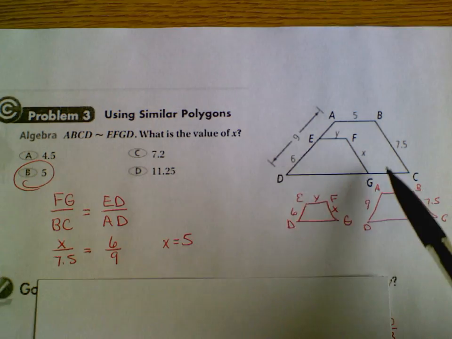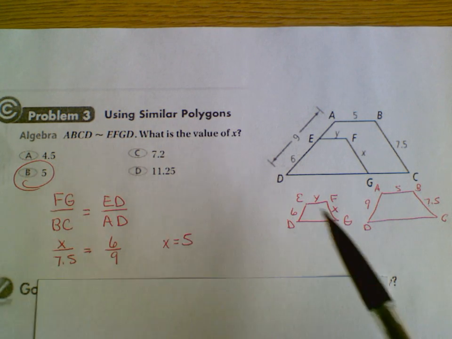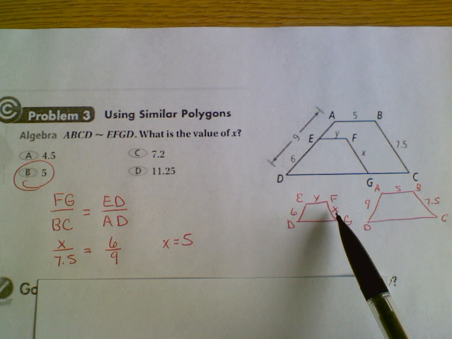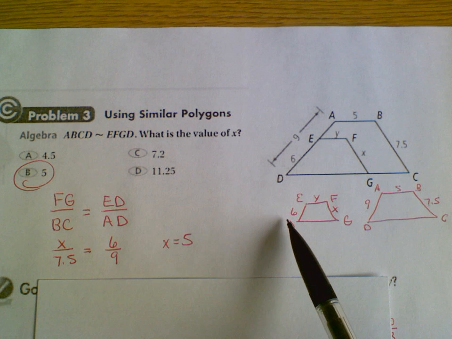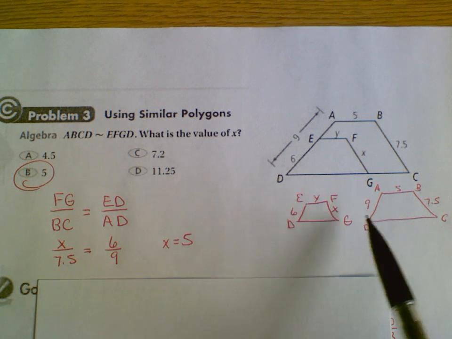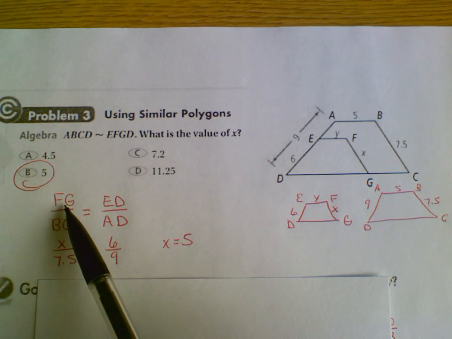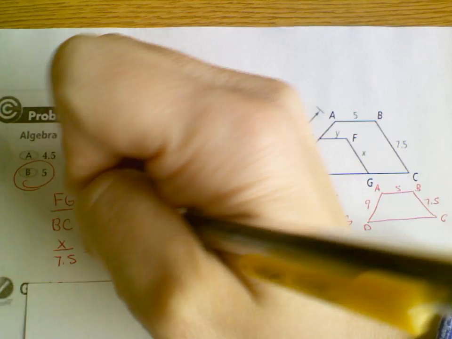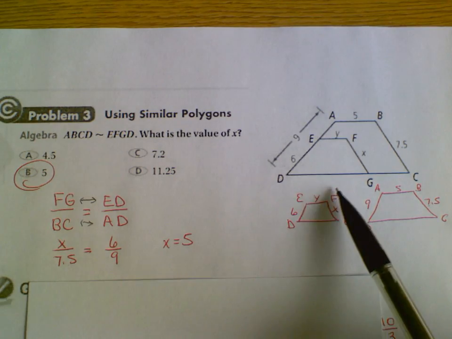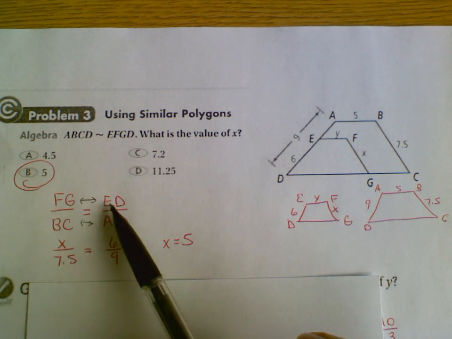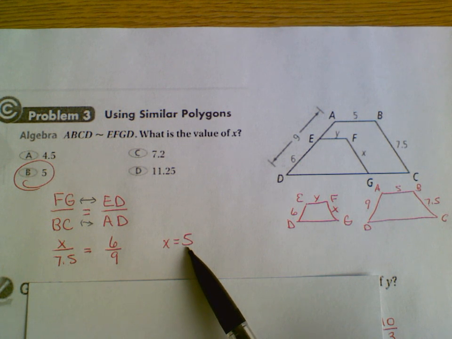So a couple things when you're doing this. One, if the visual is confusing, separate them out. Two, when you get ready to set up your proportion, whatever letter you're trying to solve for, you're going to match up its corresponding side to. Three, you need to find a pair of sides that are corresponding that you know both lengths to in order to solve it. When you set up your proportion, make sure that when you go straight across, that these are on the same figure. So what I mean by that, FG and ED are in the same figure, so that's why they both are on top. If you flip these around, you're going to mess up your calculation.